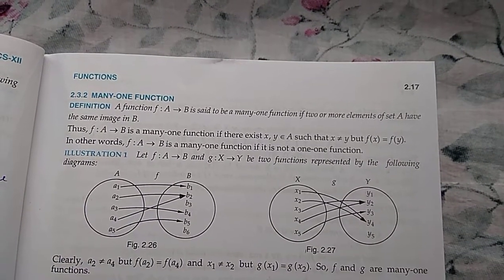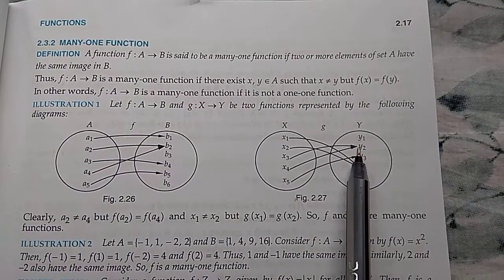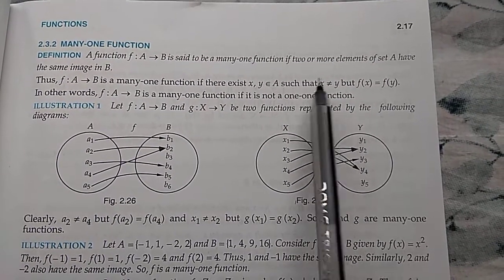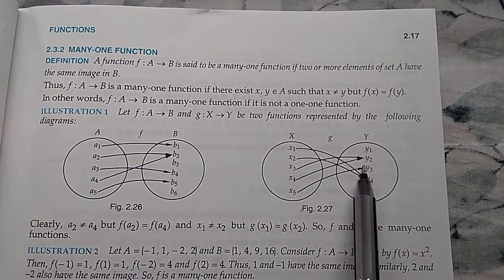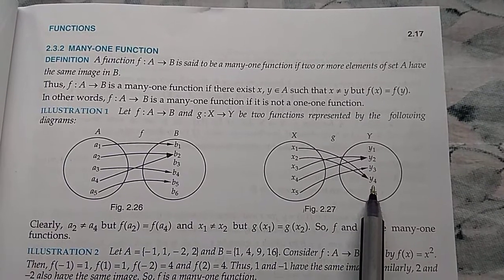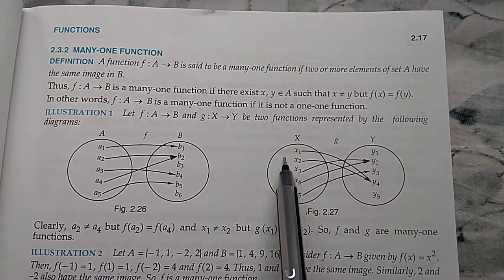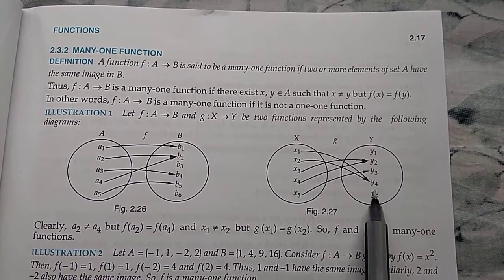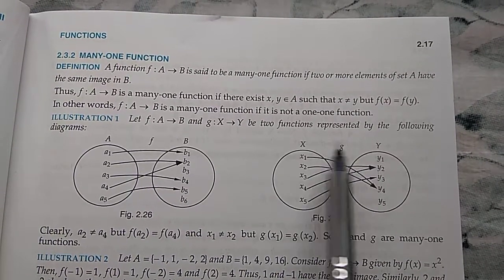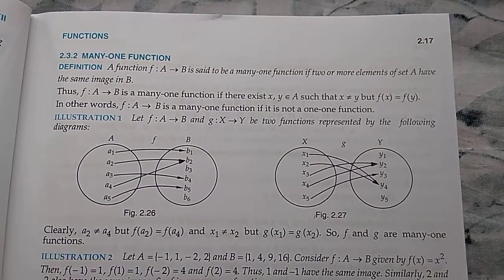Again, look at this diagram. Here also y2 is the image of x3 and x4. That is, x3 and x4 are different, but their images are the same. Again, y4 is the image of x1 and x2. That is, x1 and x2 are different, but their images are the same. So G is a many-one function from X to Y. F is also a many-one function from A to B.